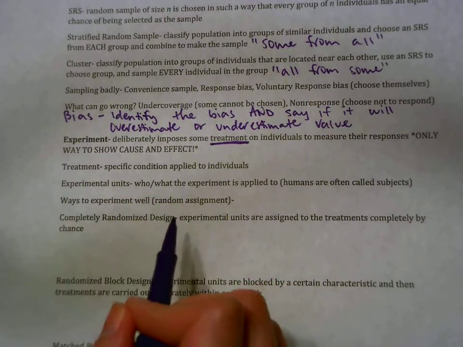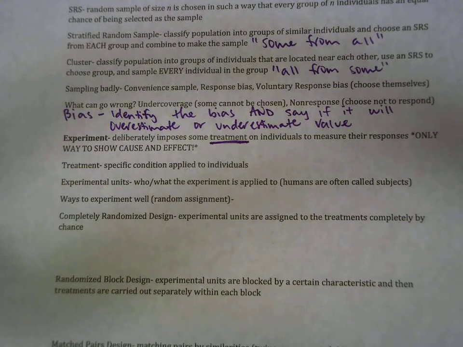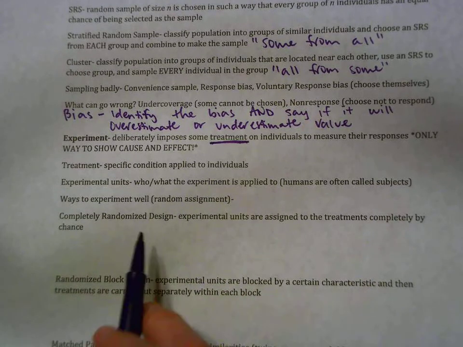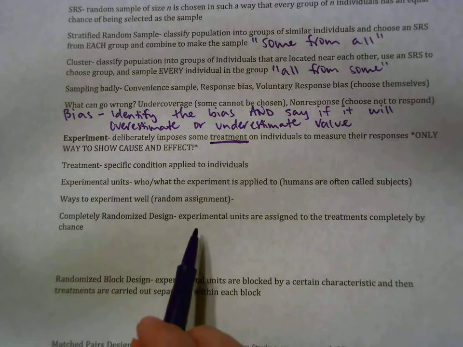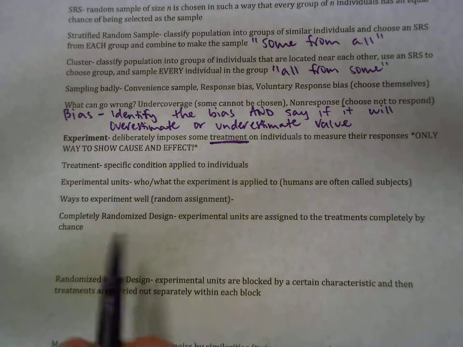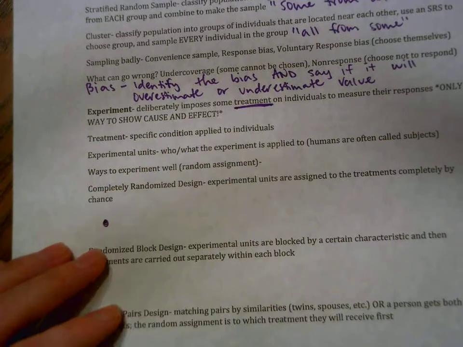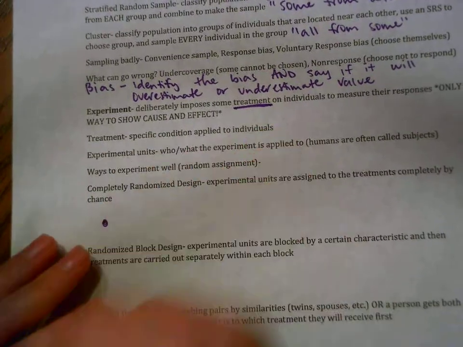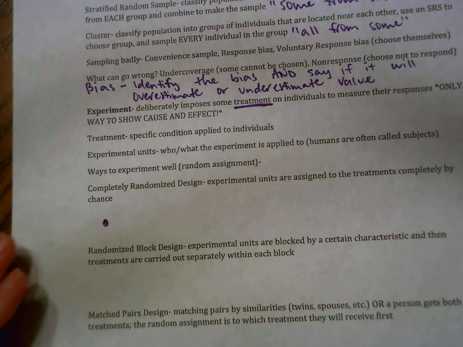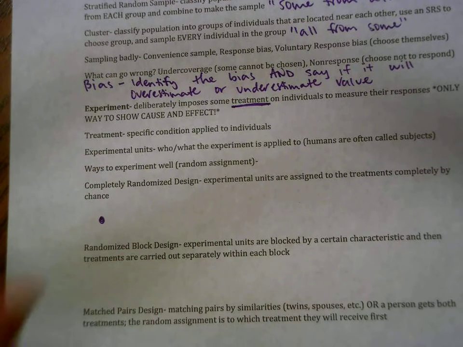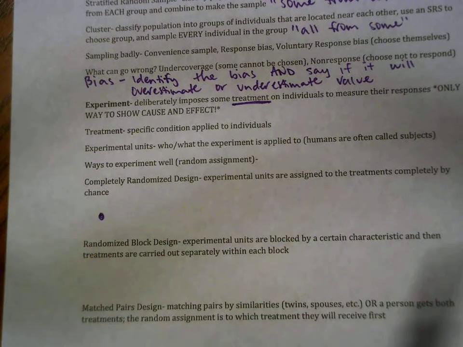And then how you can experiment well is you can do a completely randomized design, which means experimental units are all assigned the treatment completely by chance. So what would that look like? You have your sample, and let's say you have 2 treatments, trying to determine something about a drug. So you have the drug you're trying to test its effects on, and a placebo. And you have 50 people.